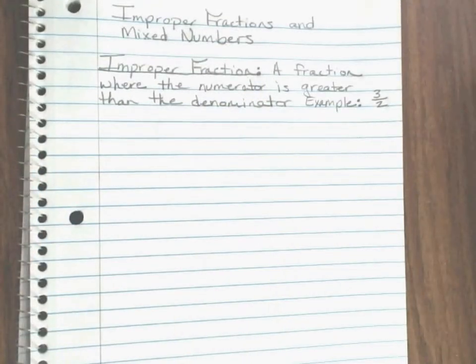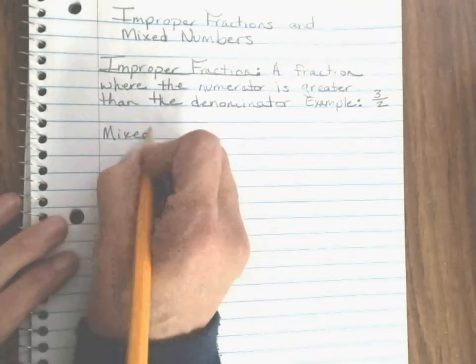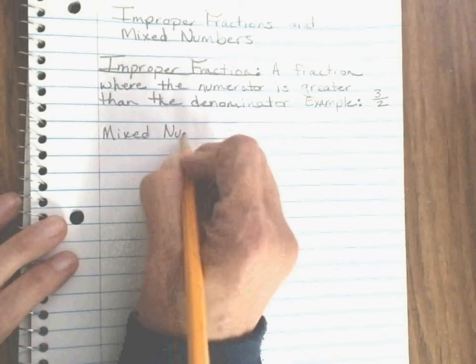Okay, our next vocabulary here is a mixed number.